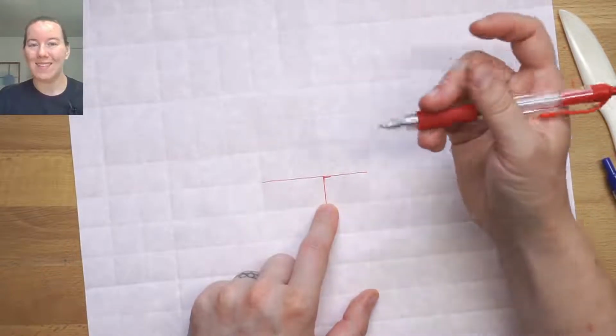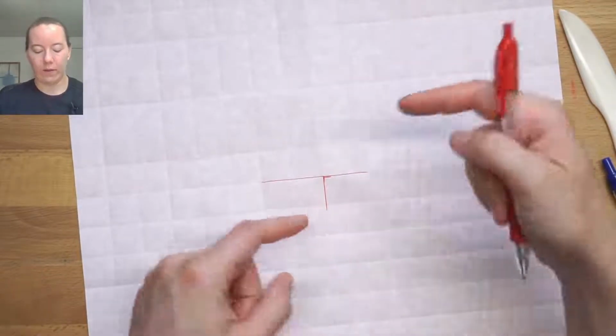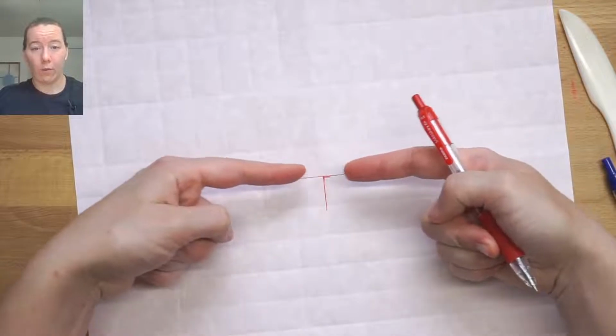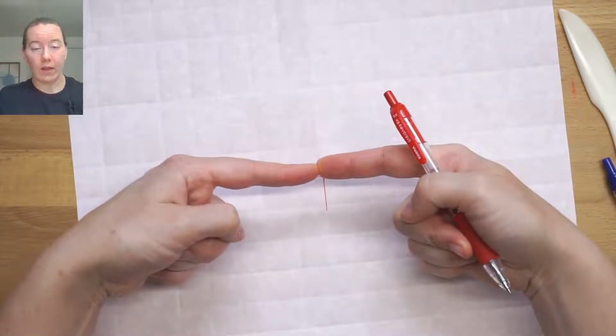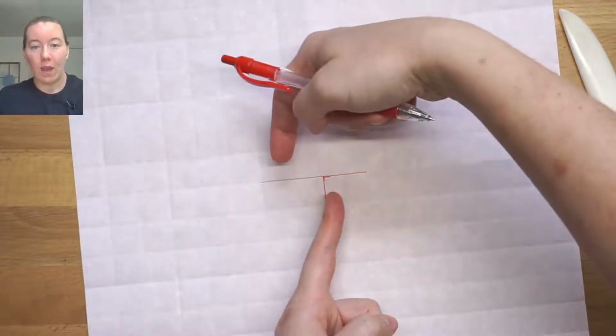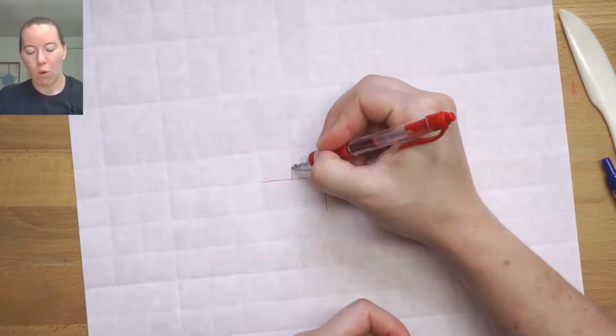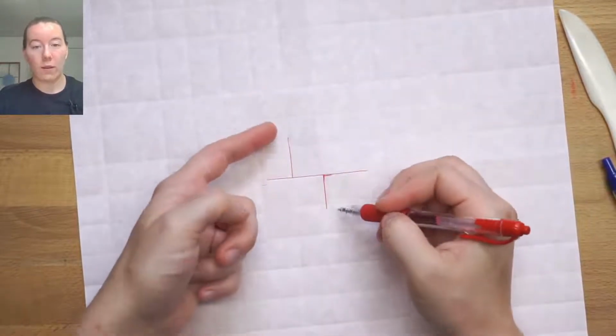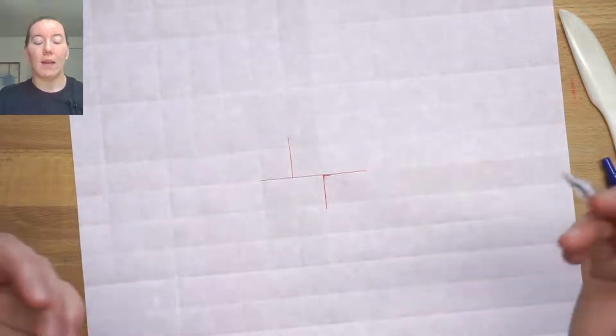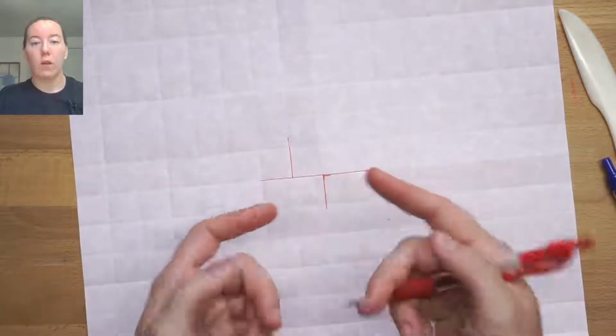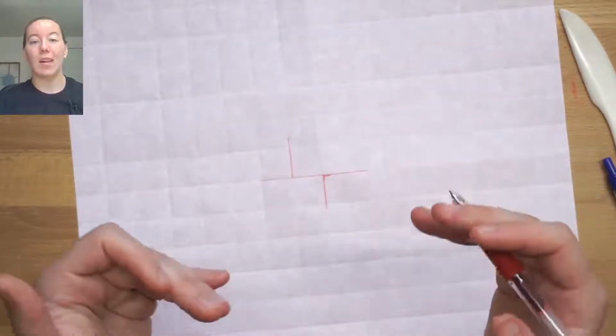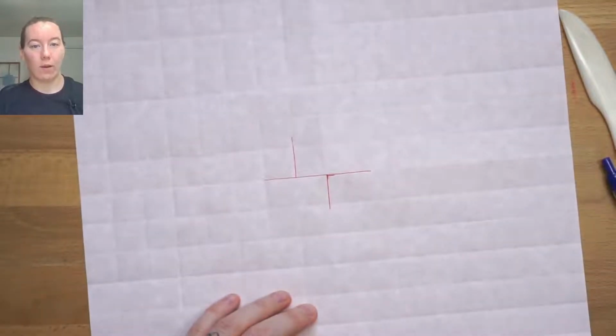But since this is a hybrid square twist, one direction will align the mountains like a closed square, and then the other direction will space those mountains one spacing apart like an open square. So this is hybridizing between the closed and the open square twist.